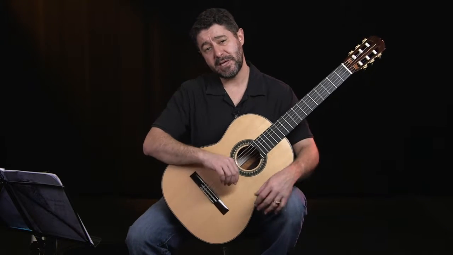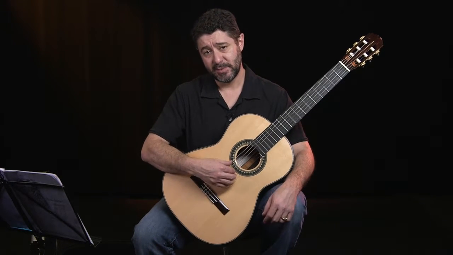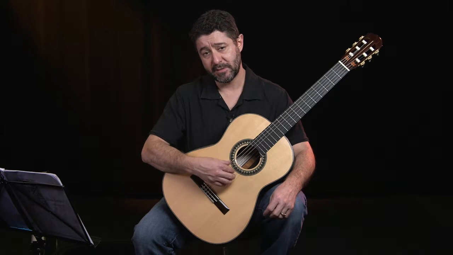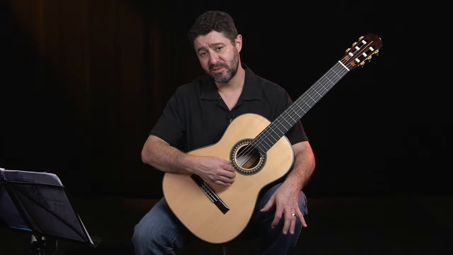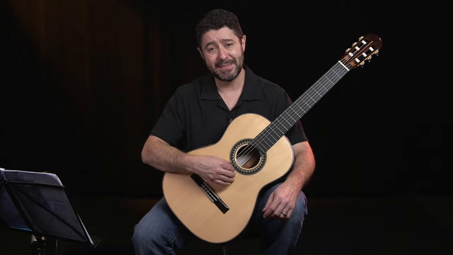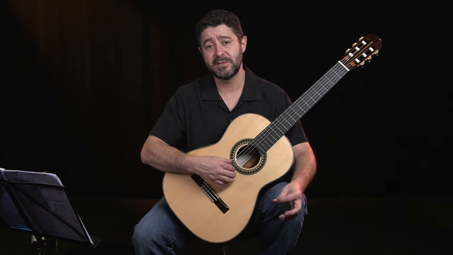If you look at the notation in the textbook, you'll notice a couple symbols there that are Italian words. Lento, which means slow, and simile. Now, simile is a term that's used a lot in music. It just means continue in a similar manner.